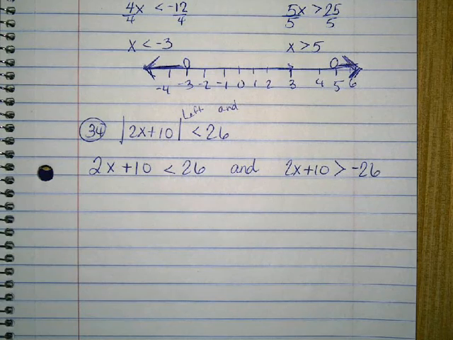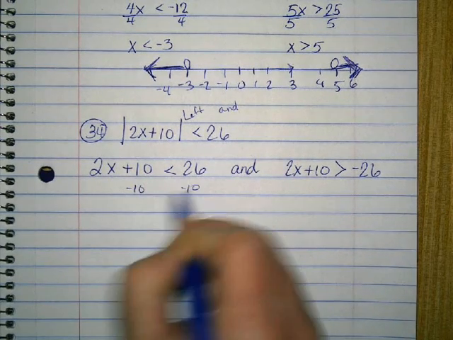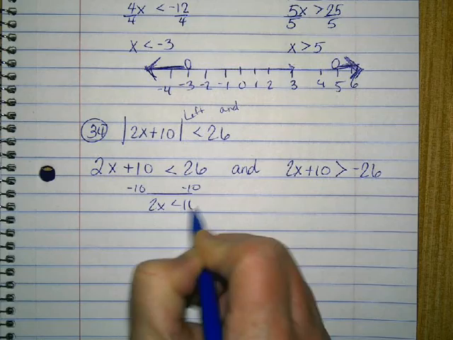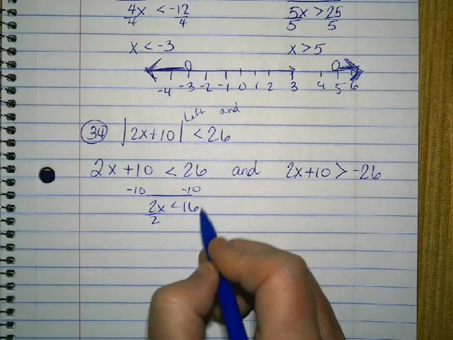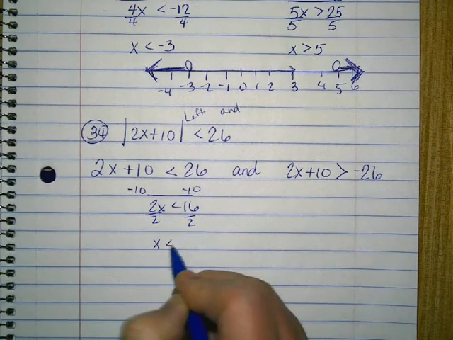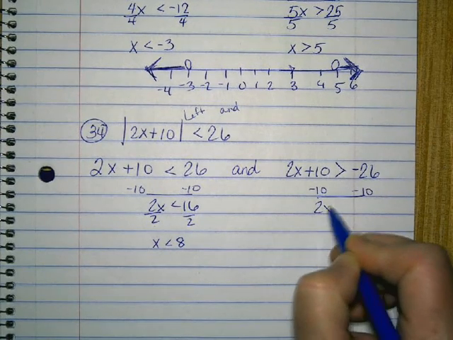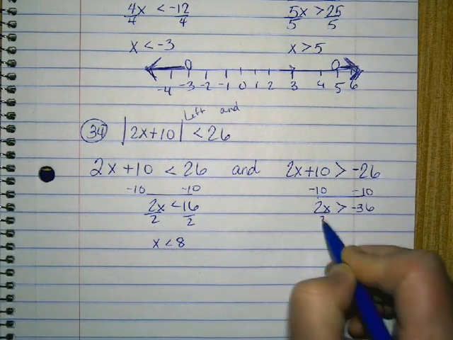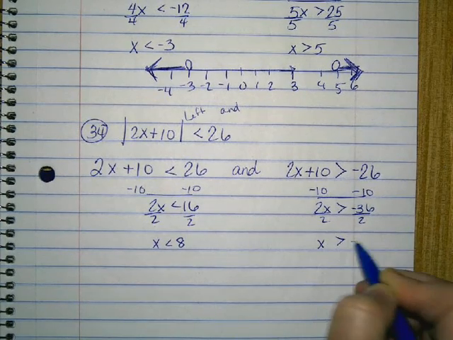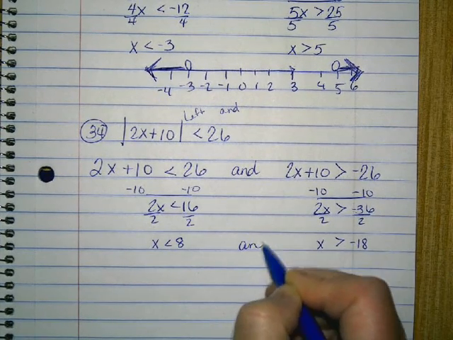First one, subtract 10. 2x is less than 16. Divide by 2. X is less than 8. Subtract 10 over here. 2x is greater than negative 36. Divide by 2. X is greater than negative 18. Remember, it's the word and in there.